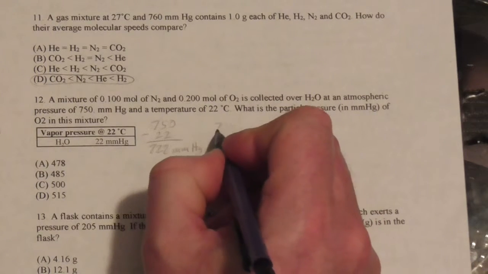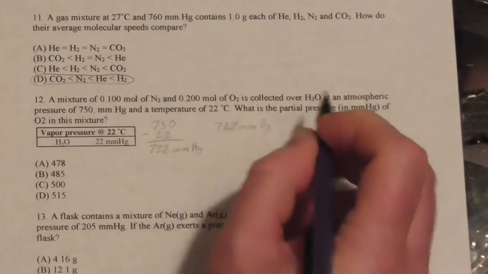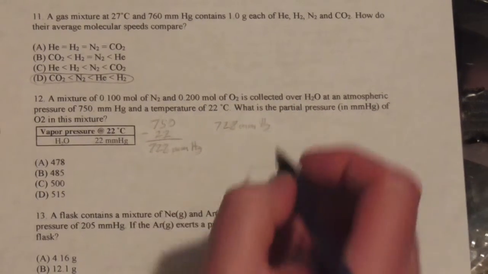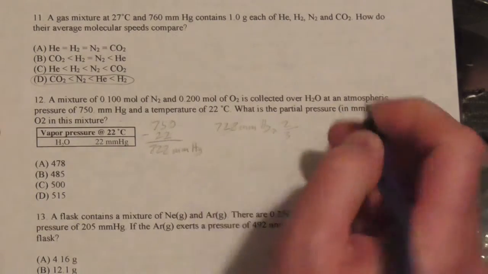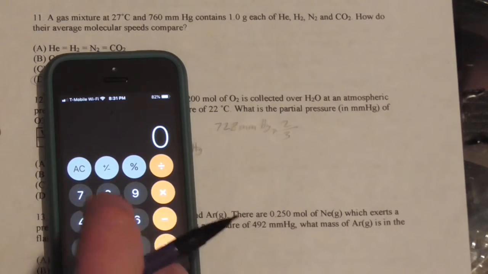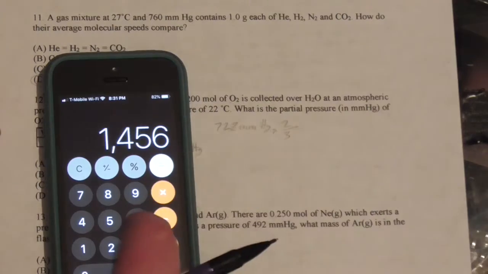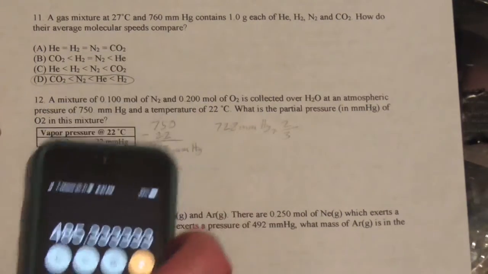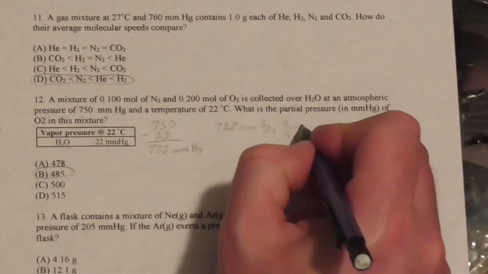So I take my 728 millimeters of mercury, which comes from the nitrogen and the oxygen combined, and then I need to multiply that by 2/3. So I have 728 times 2 divided by 3 equals 485 millimeters of mercury.